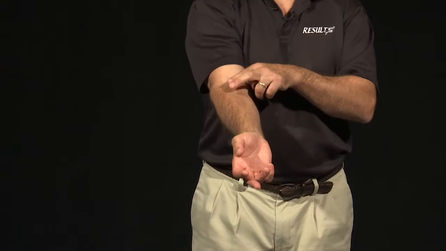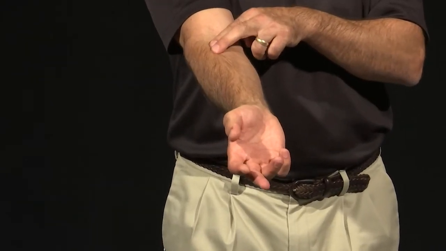The deep branch is a C7, C8 motor nerve. So all the muscles that it innervates from here on out are going to carry C7 and C8 nerve fibers. The deep branch is going to wrap around the head of the radius, so radial head fractures could potentially injure it as it's in the lateral cubital fossa in this area here.